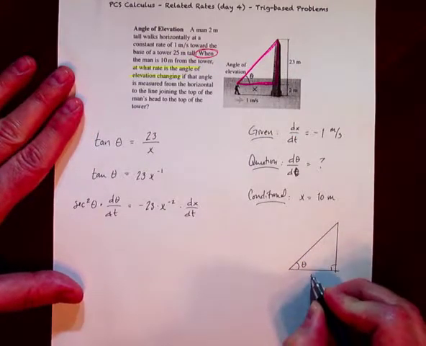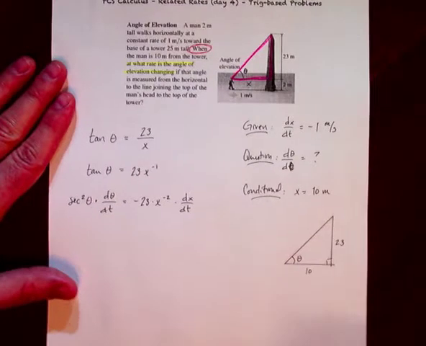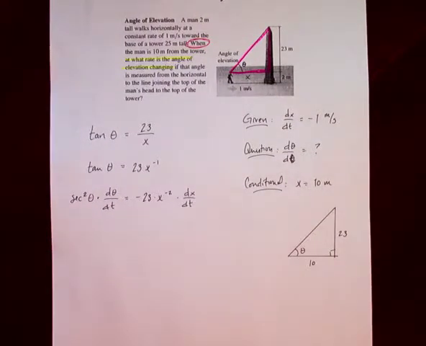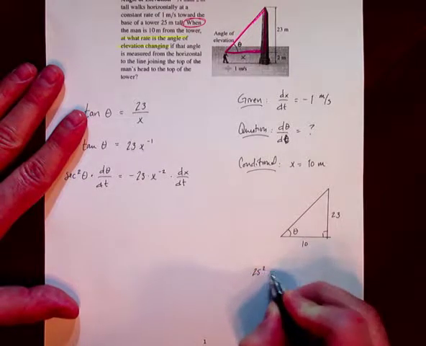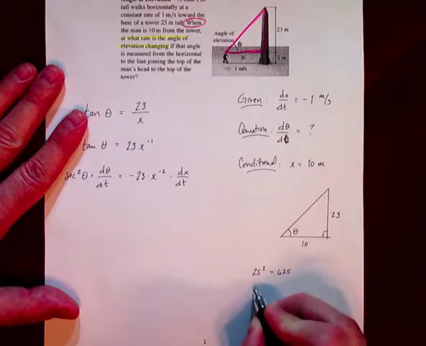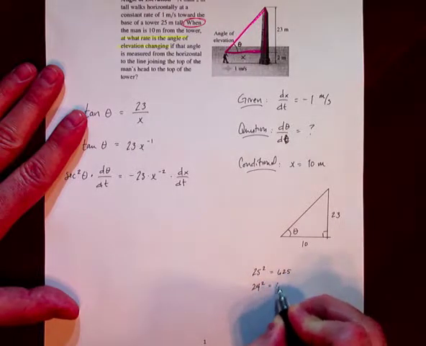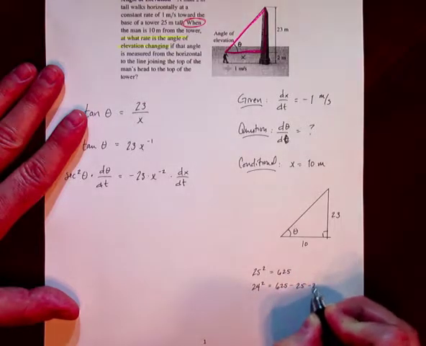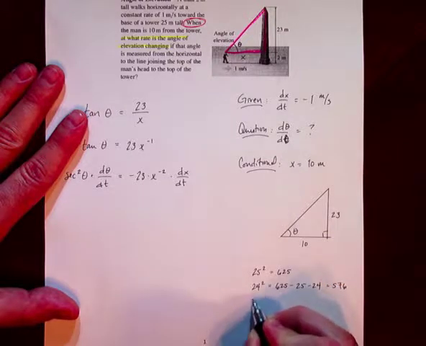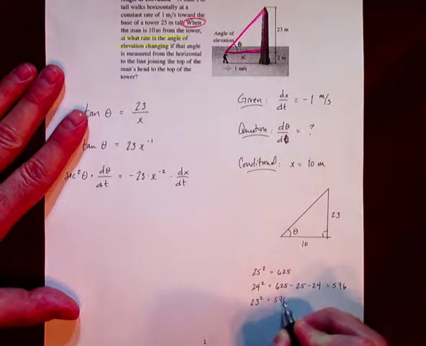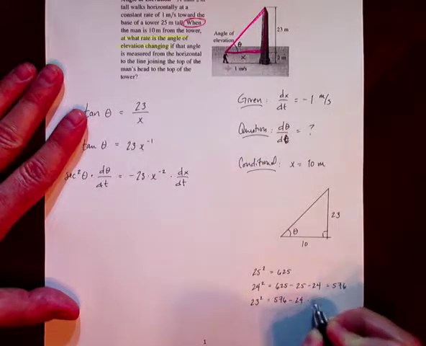I'm not looking, however, for the value of theta. I'm looking for the value of secant theta. And if I'm looking for secant theta, now 23 squared, okay, you should know that. If you don't know that, how do we get at it? Well, remember that there's really two ways to do that. You know that 25 squared is 625, right? And therefore you know that 24 squared is going to be 625 minus 25 minus 24. Okay? Now that is 576. 23 squared is going to be 576 minus 24 minus 23.